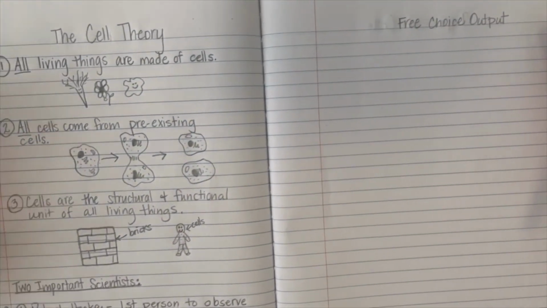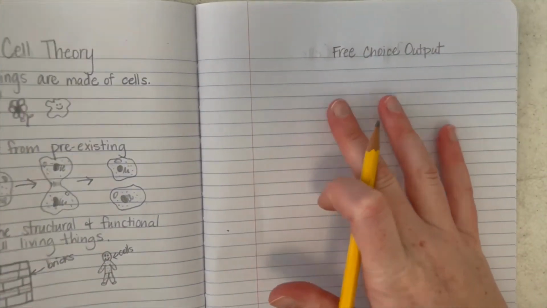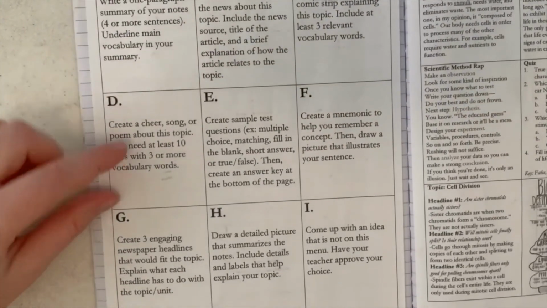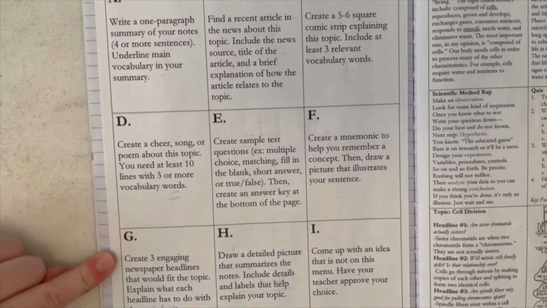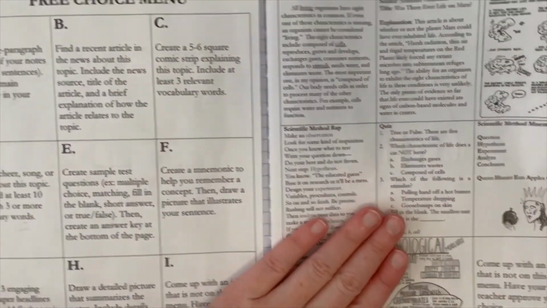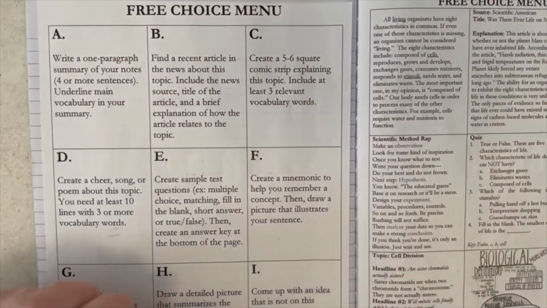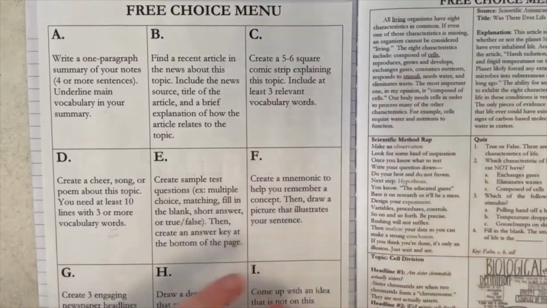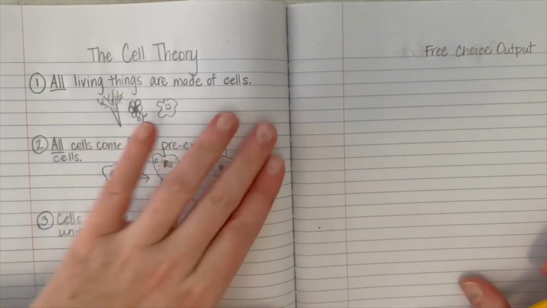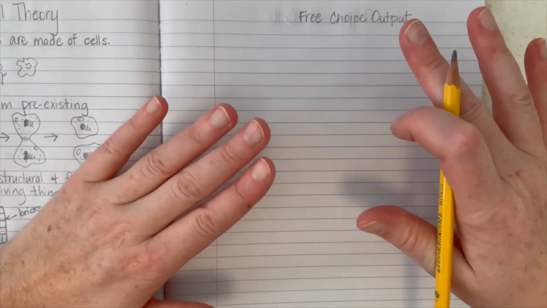Over here is the free choice output. So obviously, you know the drill. You're going to use the free choice menu on page 1 of your notebook to pick a choice. Examples align over here. So an example of A is here, B here, C here, etc. You've done this before. Keep up the good work. Put in maximum effort. That's going to go here. I want to see high quality stuff. You are going to be sending me a picture of this eventually, so make it quality.